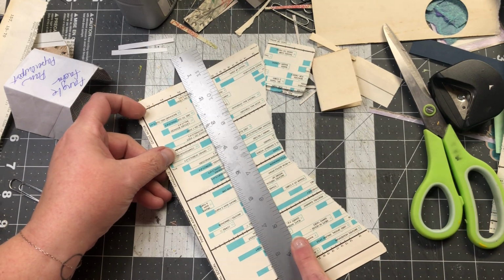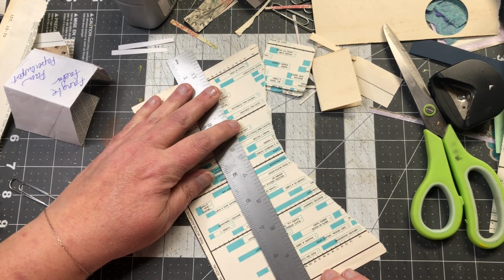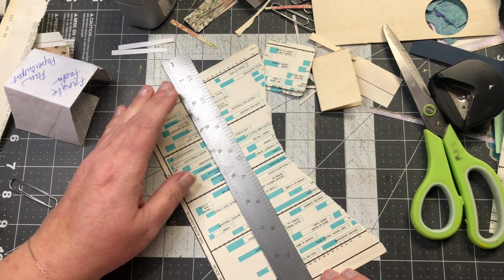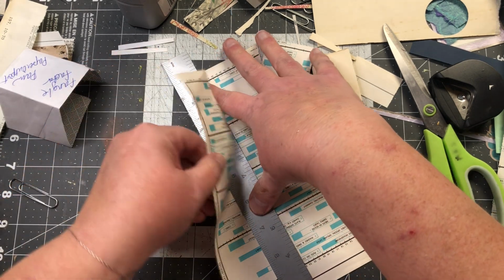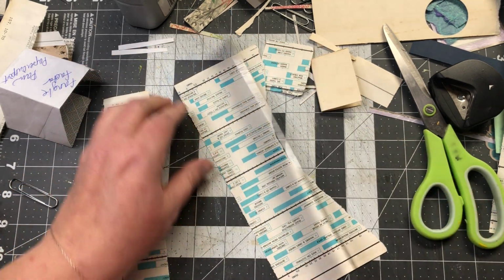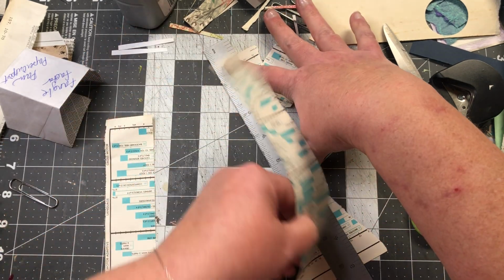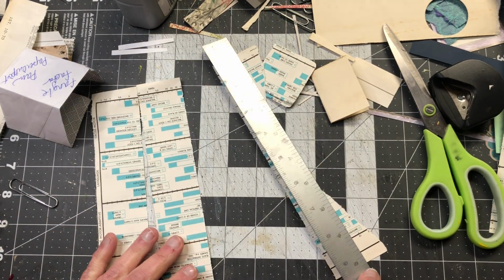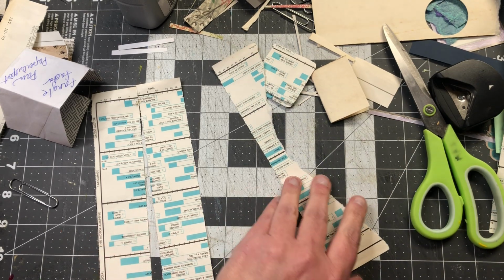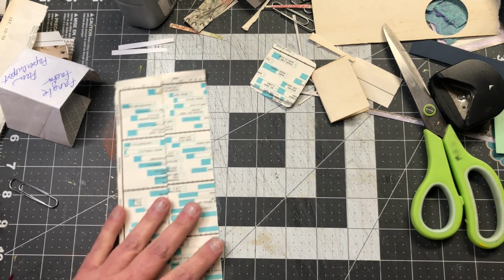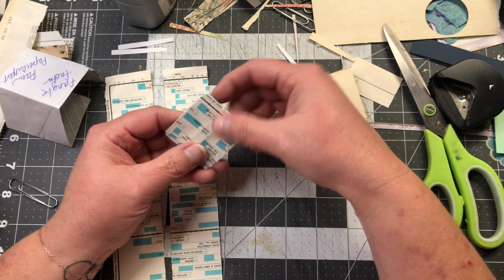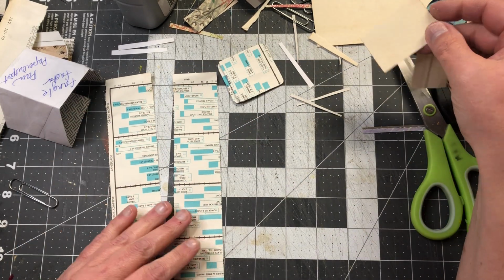Maybe we can do 2 more with this paper. Again with the matchy. And we'll figure out a way to decorate them or something.